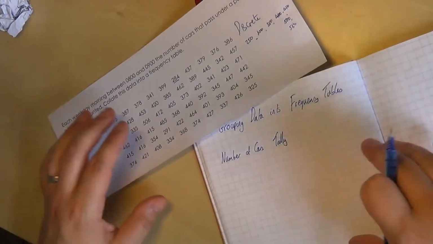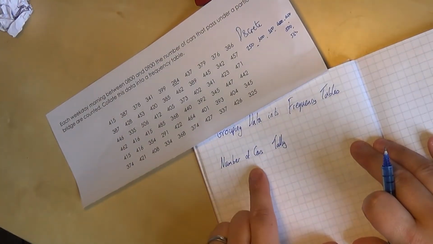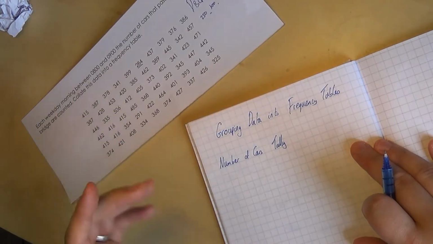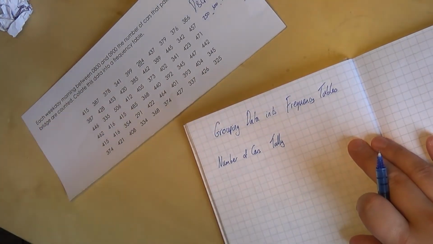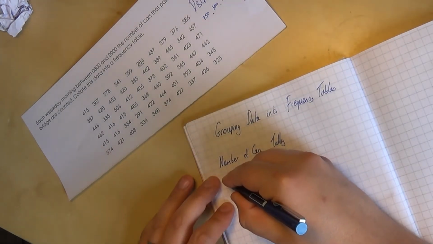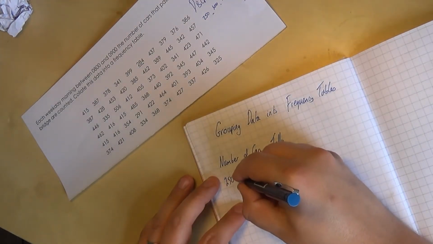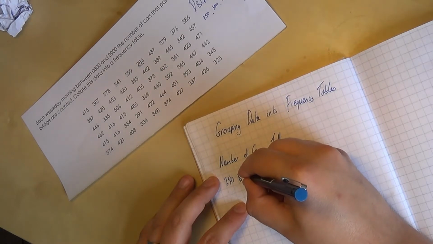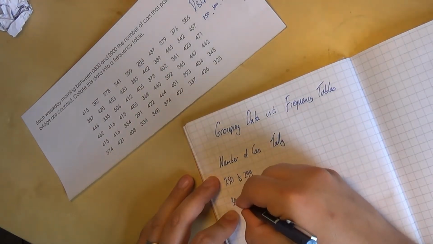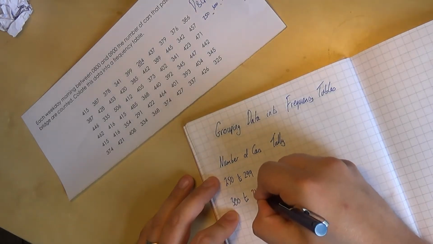So I've got a heading here for number of cars, and I've got a heading here for tally. I haven't put the rest of this in yet because we're going to do it together, and I don't like to draw tables before I've got to know how big they are. So the first row is 250 to 299. And the next row is 300 to 349.